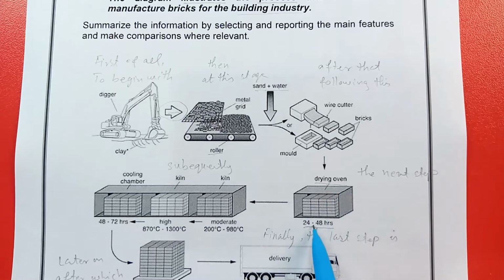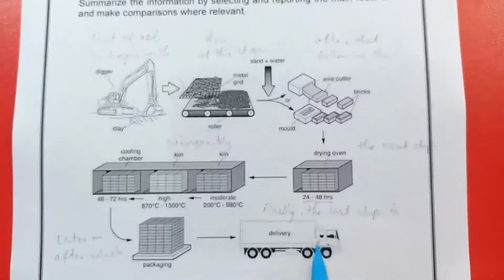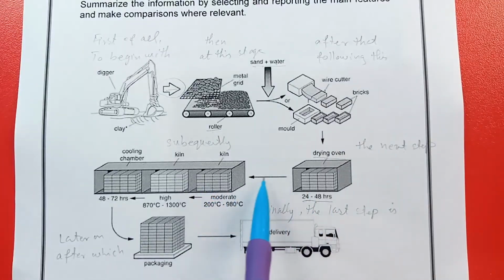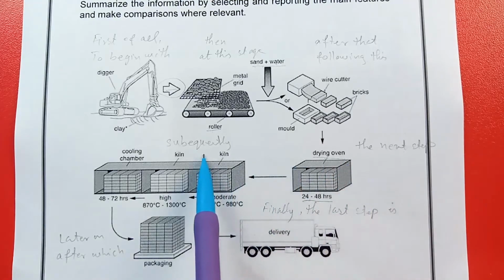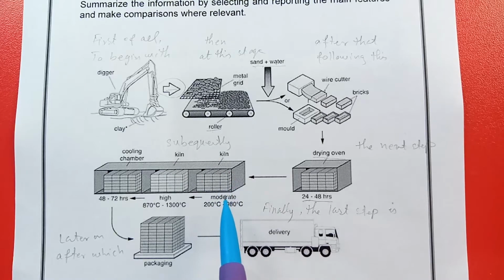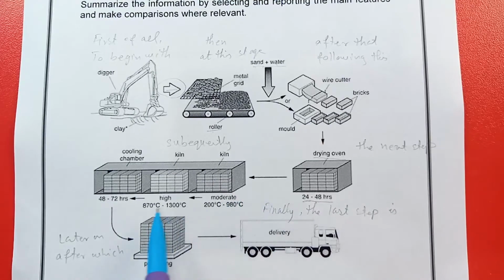You can write, in the subsequent stage, the bricks go through a heating and cooling process. This is a cooling chamber, and if you see here, this is the heating chamber. These bricks are being sent here. This is called a kiln.